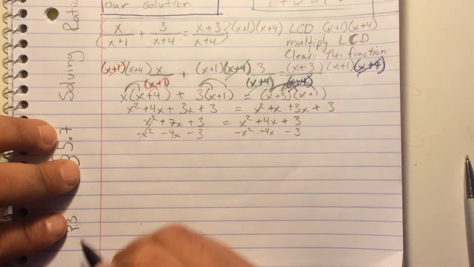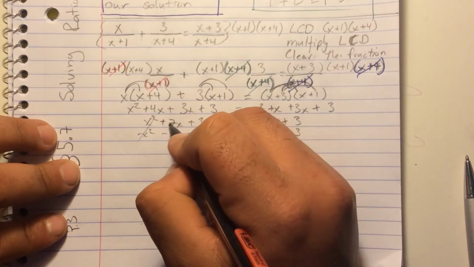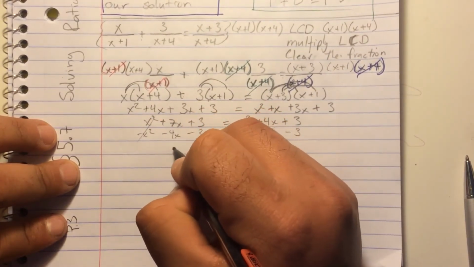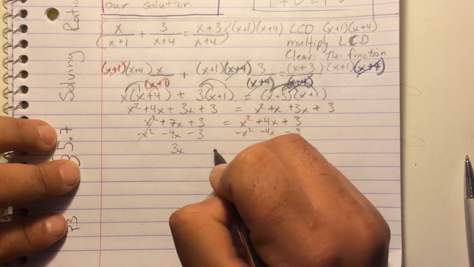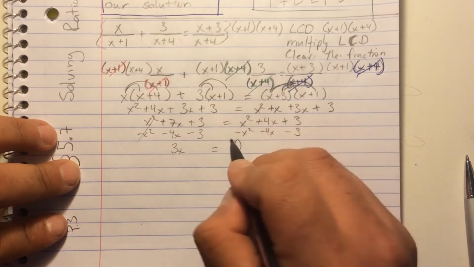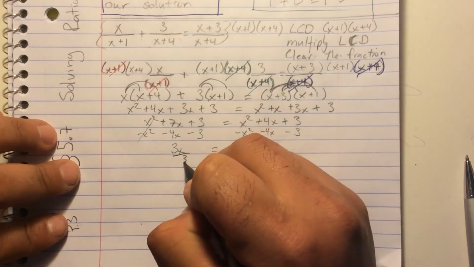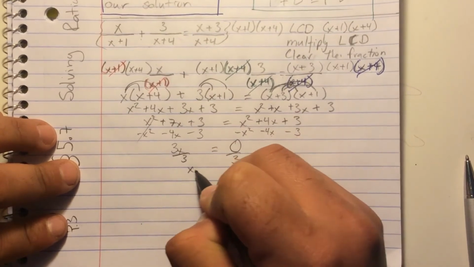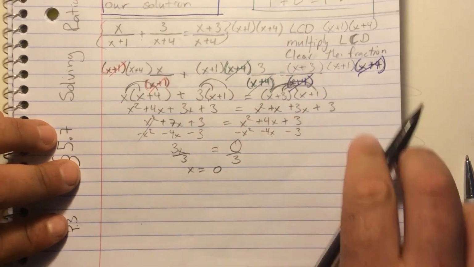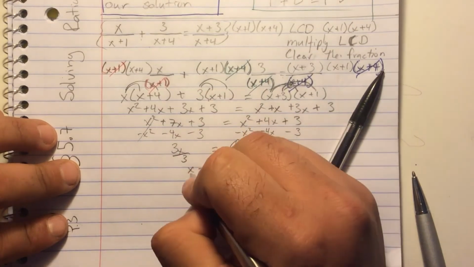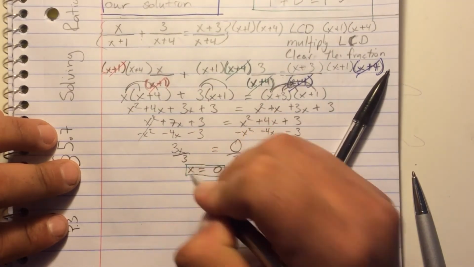So I have x squared minus x squared is 0. 7x minus 4x is 3x. 3 minus 3 is 0, equal to 0, because these are all the opposites, right? So we have 3x equal to 0. So now what we got to do is divide by 3, and we see that x is equal to 0. So this is our answer that we have so far. X is equal to 0.